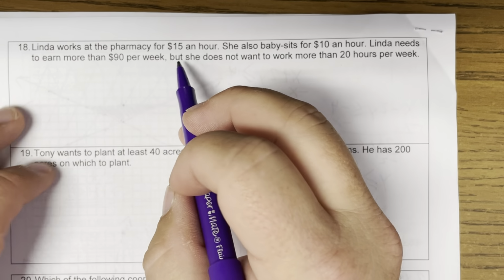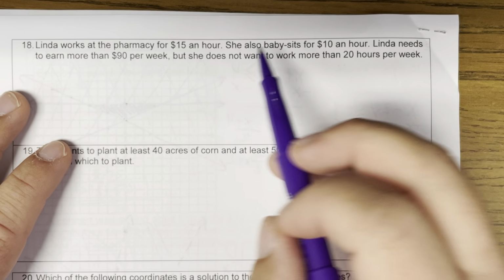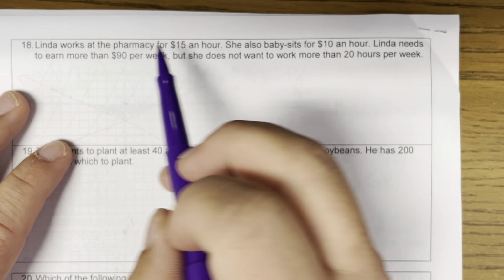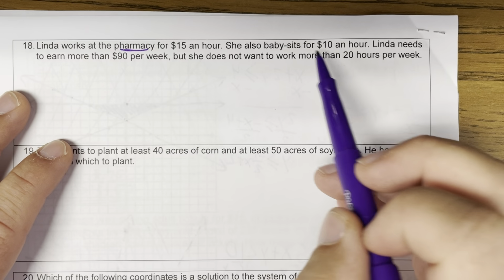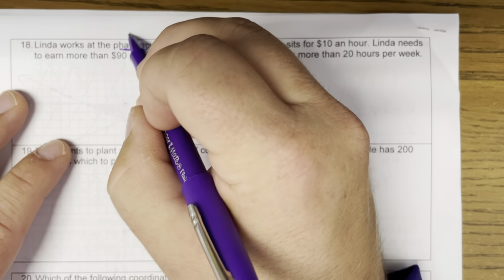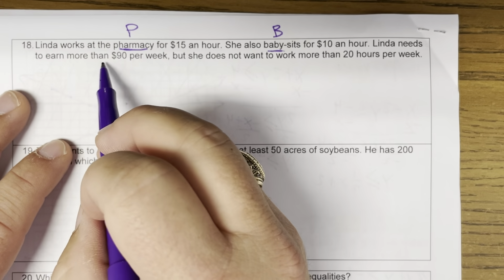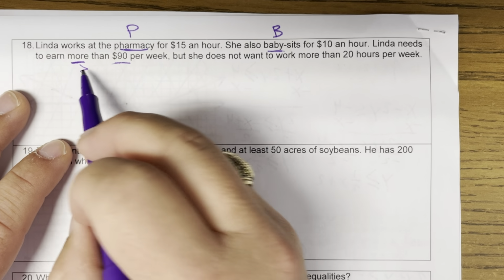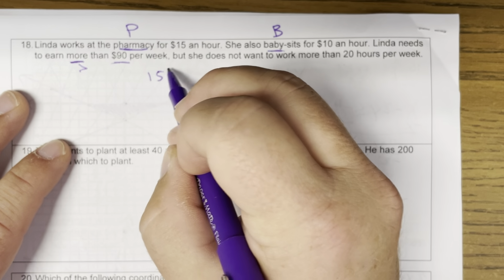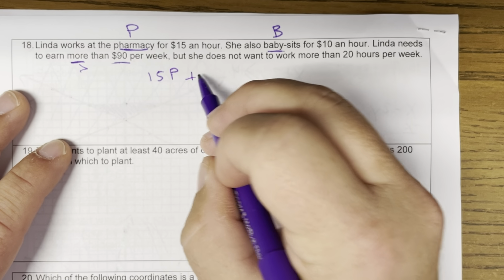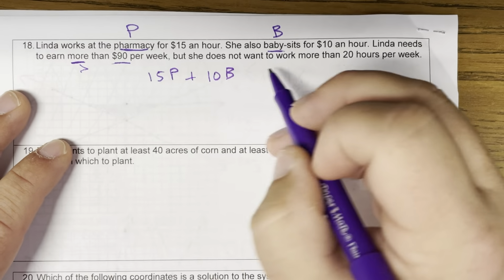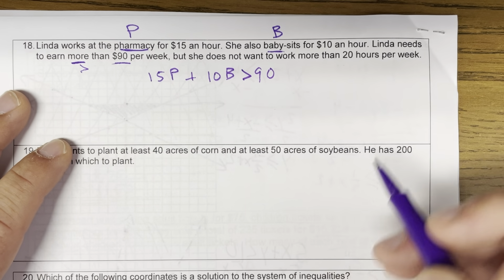Linda works at the pharmacy for $15 an hour. She also babysits for $10 an hour. So there's her two things that she does. She does the pharmacy, I'll do P, and babysits for B. Linda needs to earn more than, that's greater than, so 15 pharmacy hours plus 10 babysitting hours has to be more than $90.